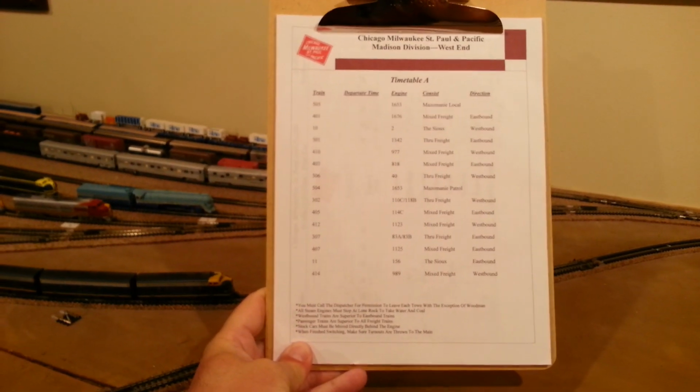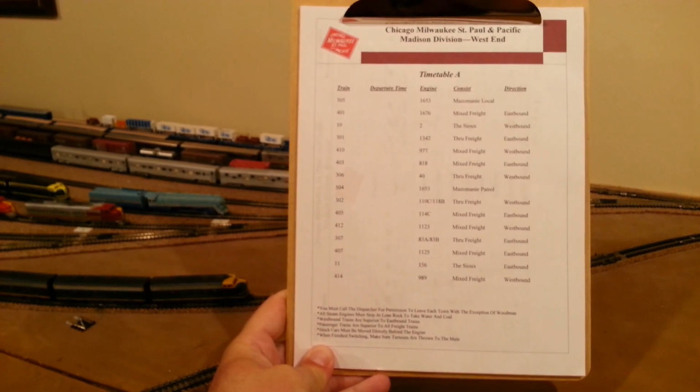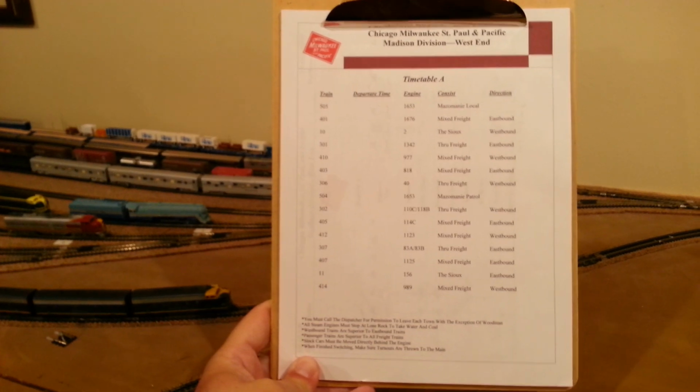this is what the timetable looks like when we do an op session. I have two options. This is timetable A, and then we reverse it for timetable B. So that's the number of trains that we run. I use car cards and waybills mounted on the fascia like a lot of people do.